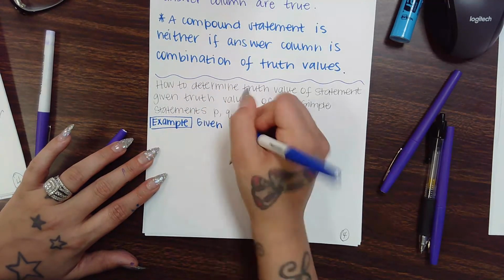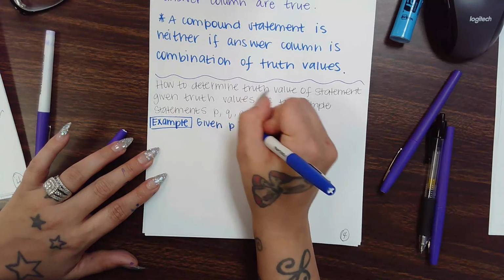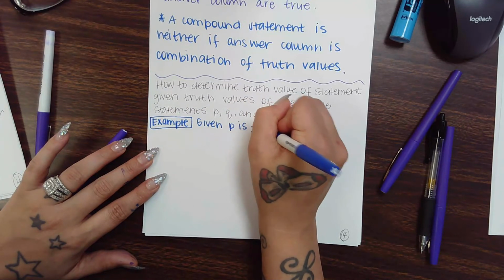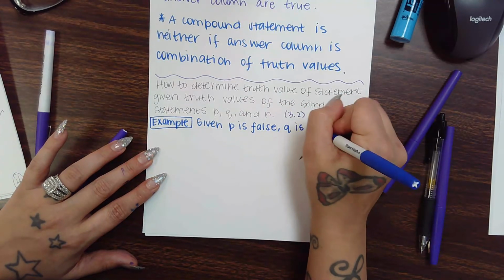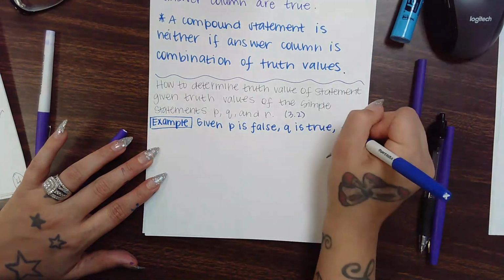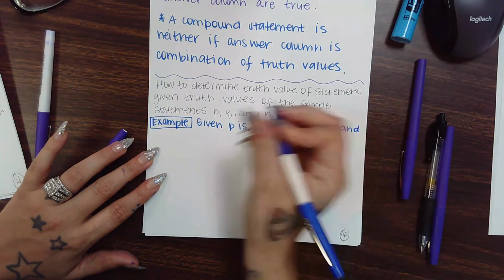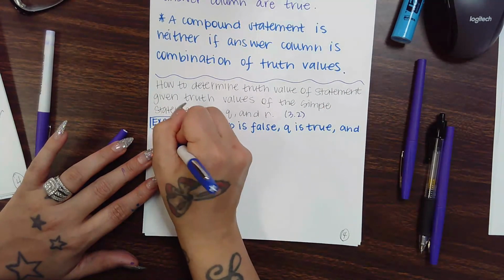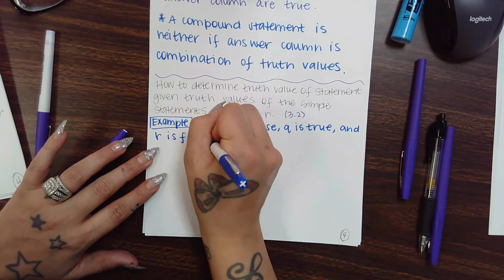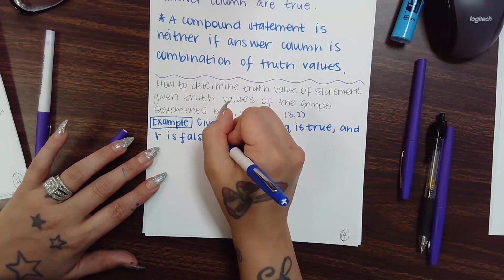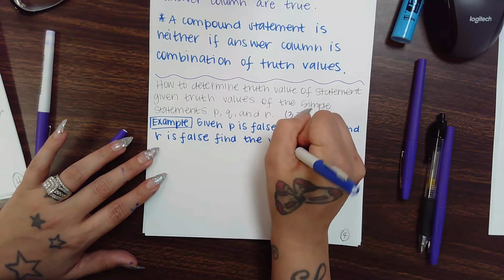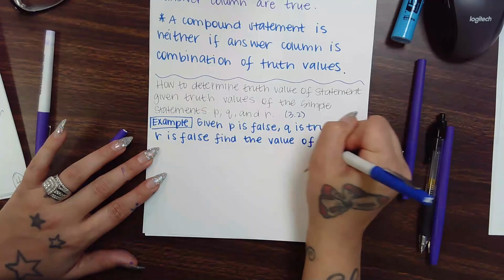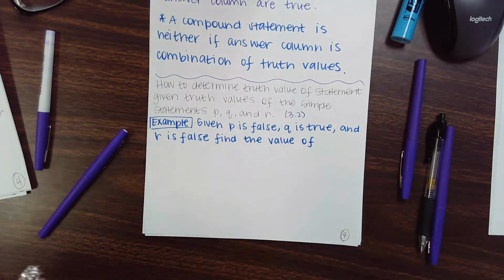It says given P is false, Q is true, and R is false. Find the value of... okay, y'all, what is this? P false, Q true, R false.